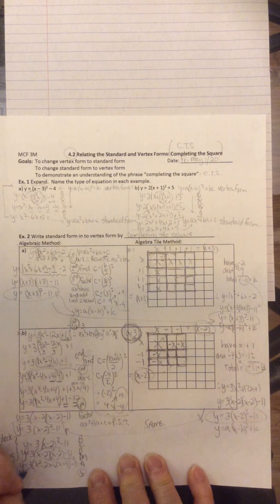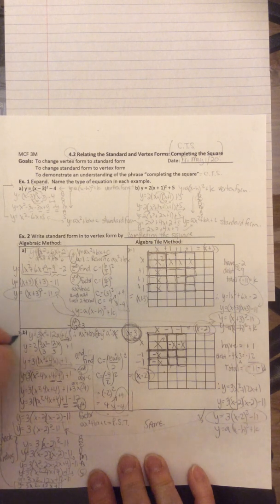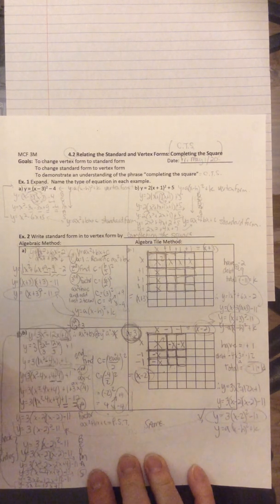Okay, collect like terms. In the bracket, x squared minus 4x plus 4, minus 11. Keep that out. Multiply the 3 into the brackets. y equals 3x squared minus 12x plus 12 minus 11. And then I simplify. y equals 3x squared minus 12x plus 1. That number and all the numbers in it are identical to this. Okay, your turn to practice.